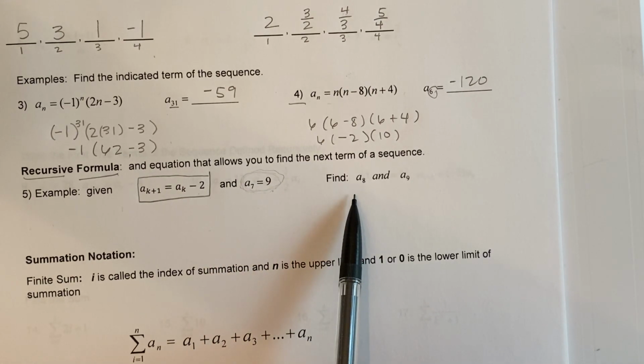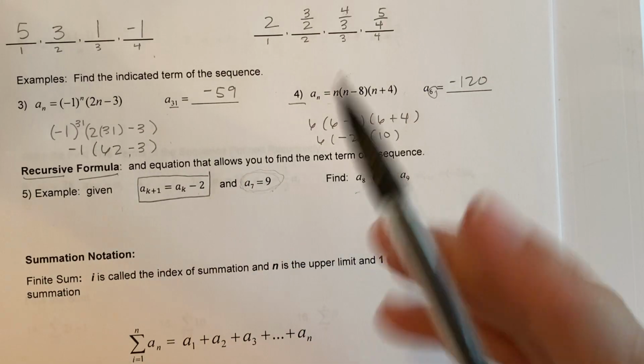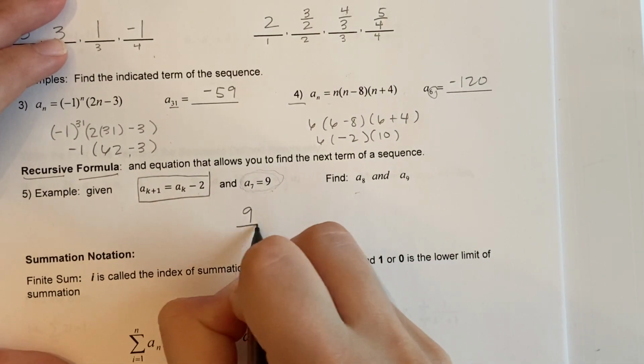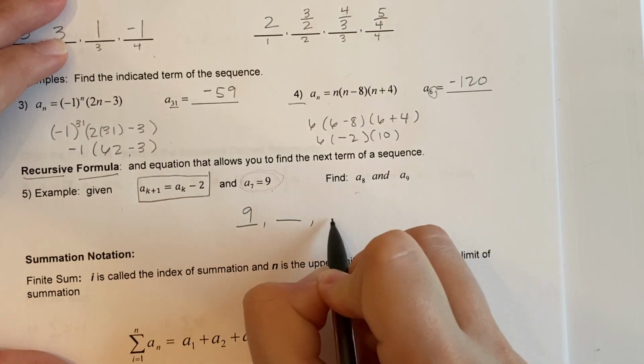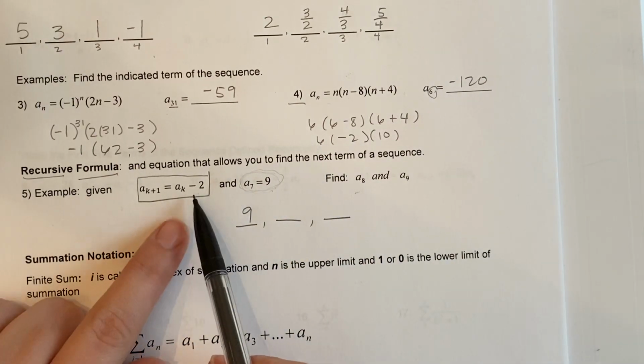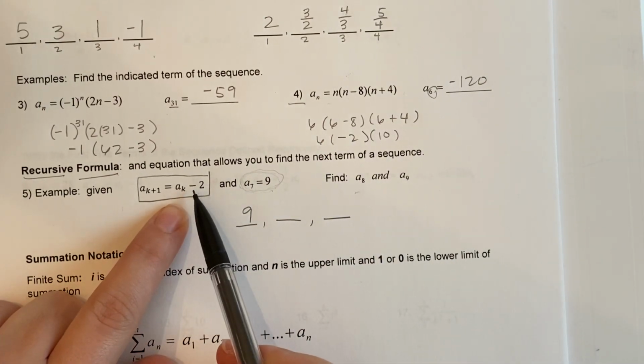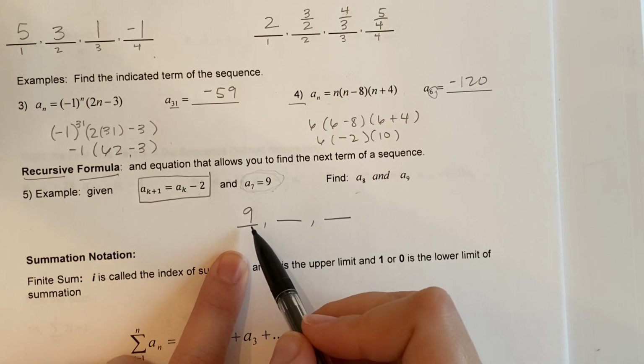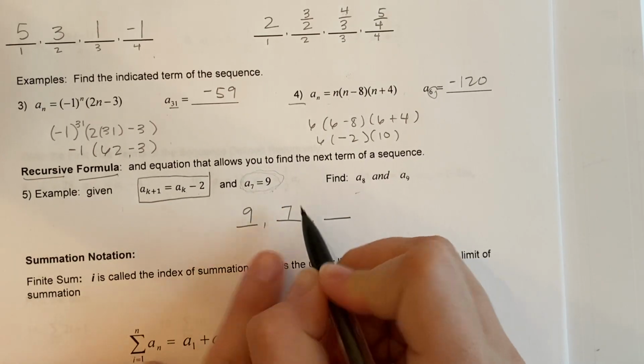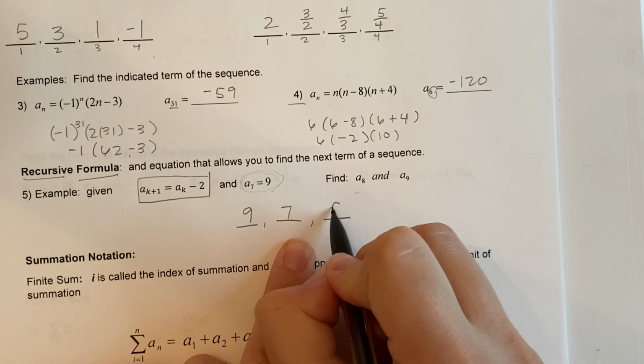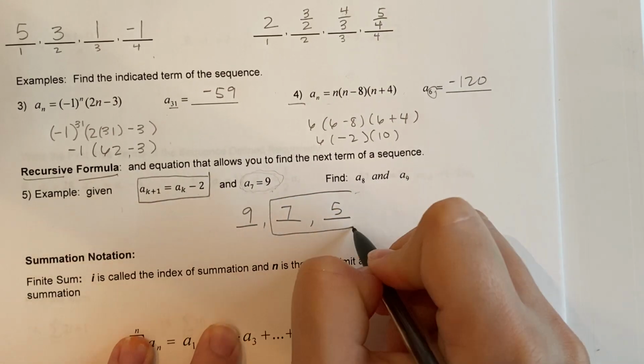Well, it wants us to find the 8th spot and the 9th spot. So if I have 9 and I want to find the 8th spot and the 9th spot, all I have to do, it tells me, is subtract 2. So 9 minus 2 is 7, and then 7 minus 2 is 5. So there's my 2 answers.